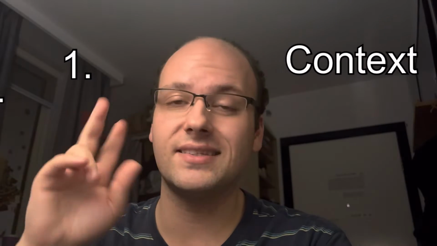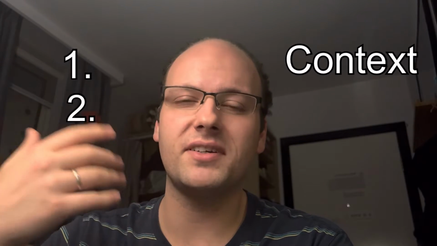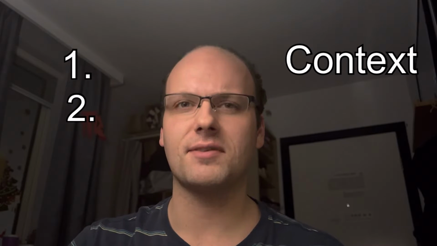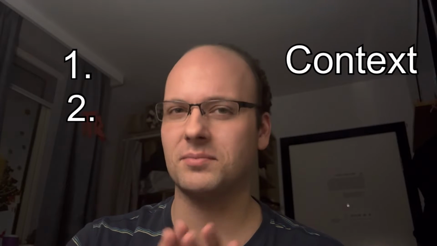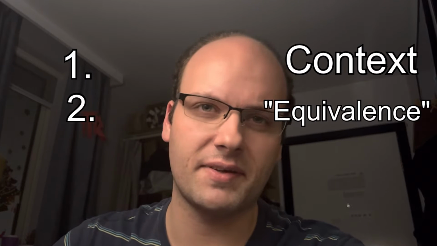So the first is that translation software normally has a hard time making sense of contextual information. The second is that you often run into this problem with translating in general, where it's hard to find a direct equivalent. Now, first let's talk about that equivalence question.